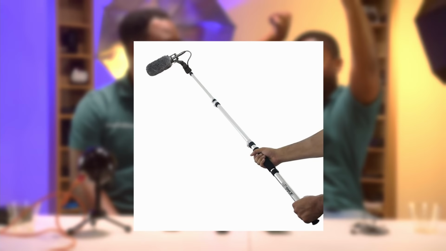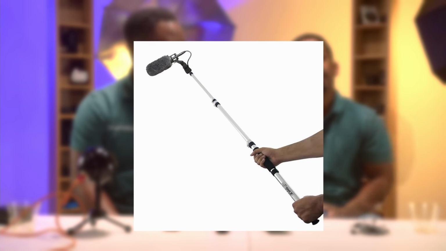If you've ever seen the guy holding the pole with a mic on top of it, they pick up sound in the entire room. Generally speaking, they're a little bit less precise, but they're better for movies and stuff.